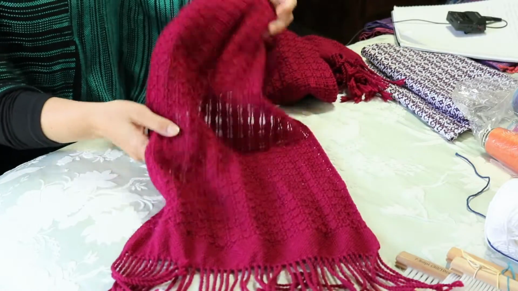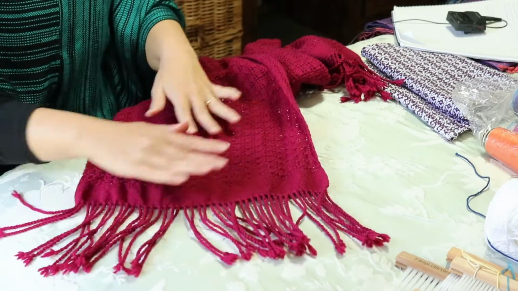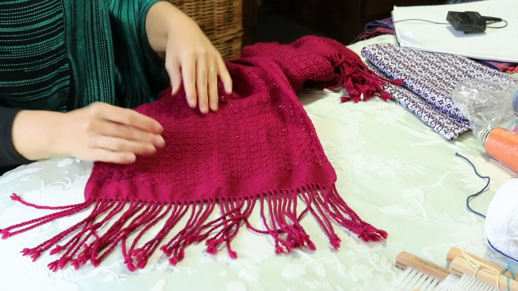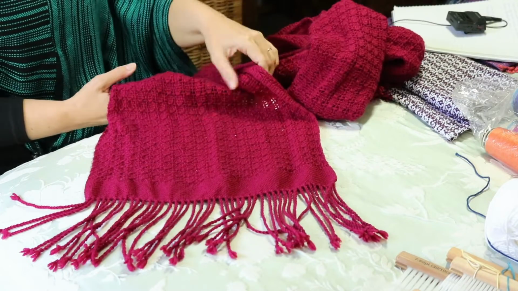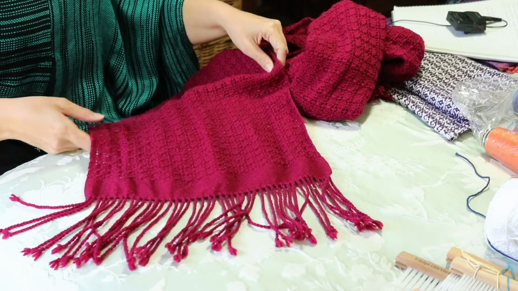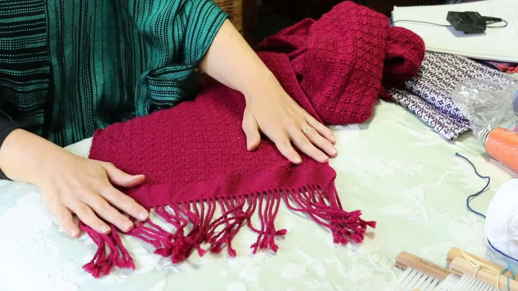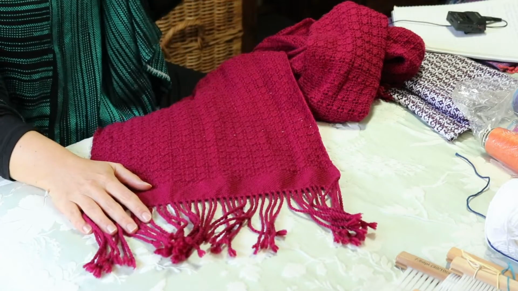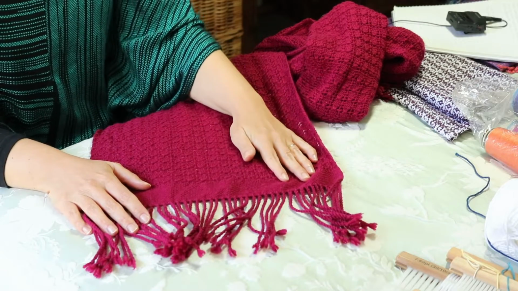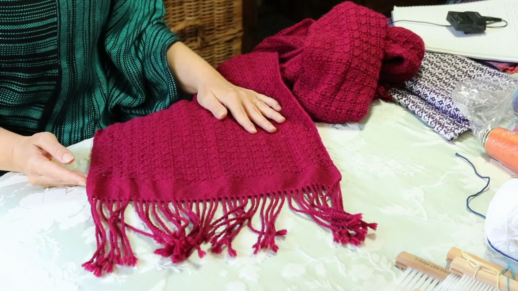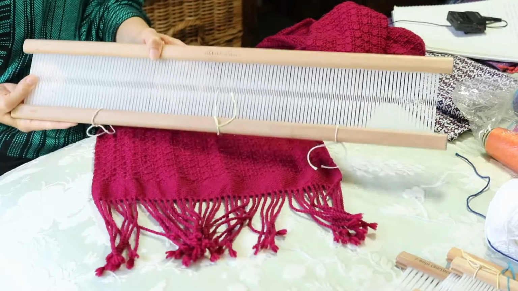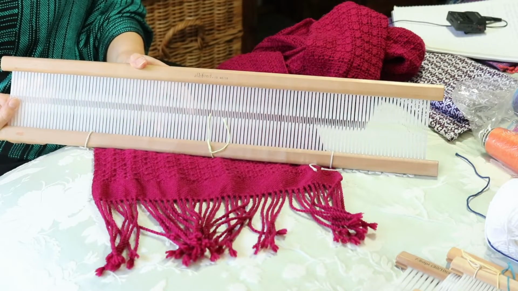Still on the topic of wool, I have here my famous garden path scarf. This is a version that I have in a fuchsia color, and it's a lighter wool than the other wools that I've shown you. So this is a fingering weight or an Australian 4-ply. So for this one, I use a 10 dent heddle.